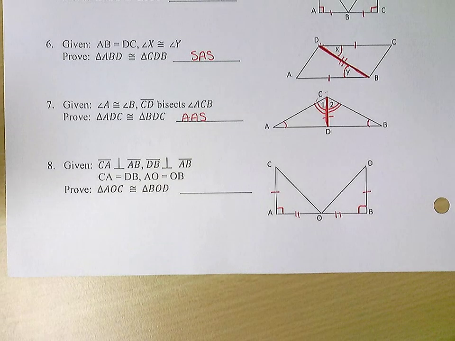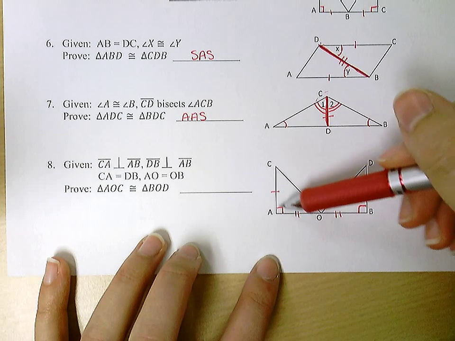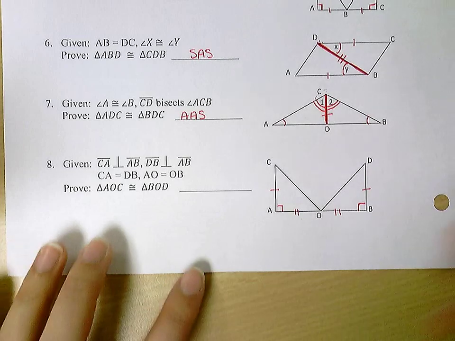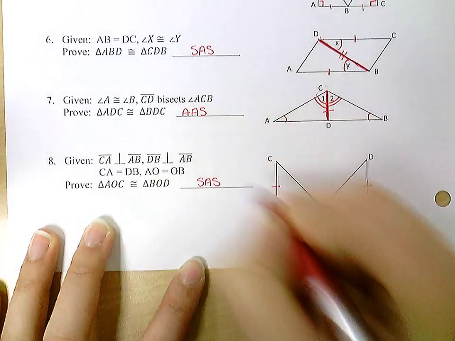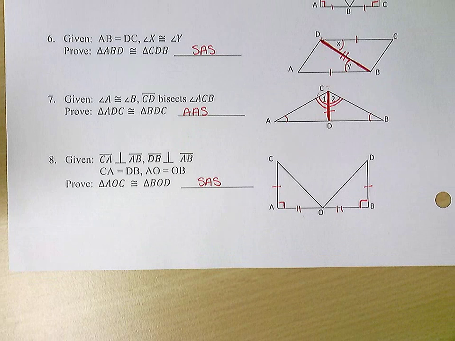This is a right triangle. Are my hypotenuses labeled as congruent? No. Can I use hypotenuse leg then? No. That means I have an angle between my two sides, so it is side, angle, side. Just because you have a right triangle does not mean it is hypotenuse leg. You can only use your given information. Okay, questions? Questions on these?